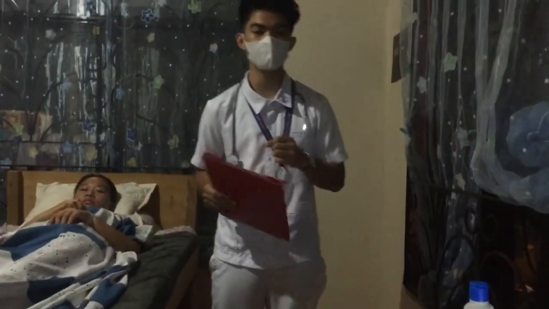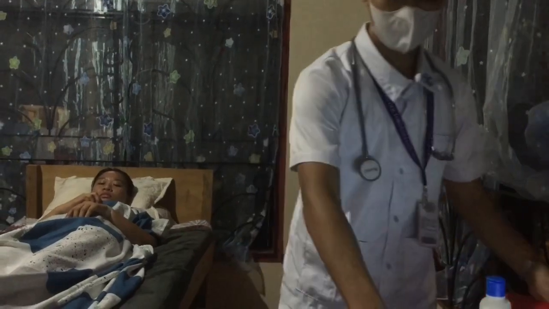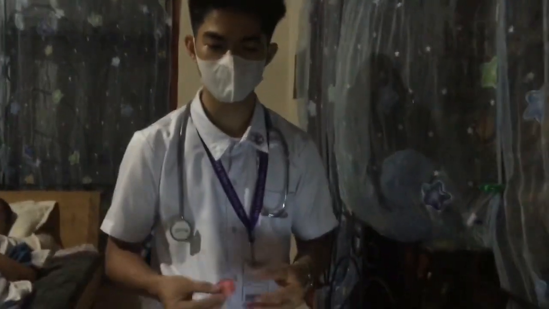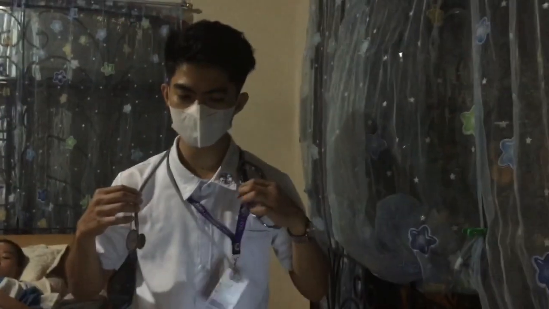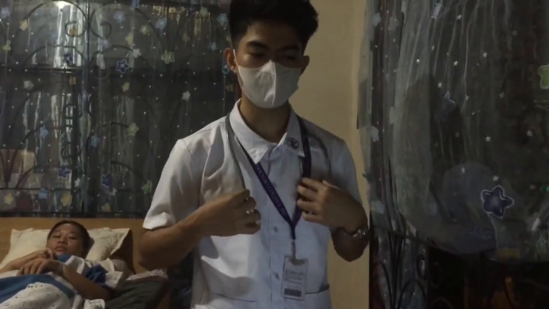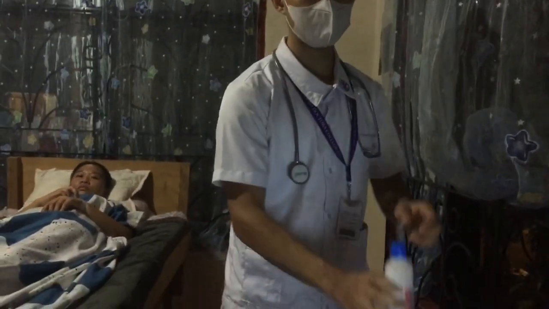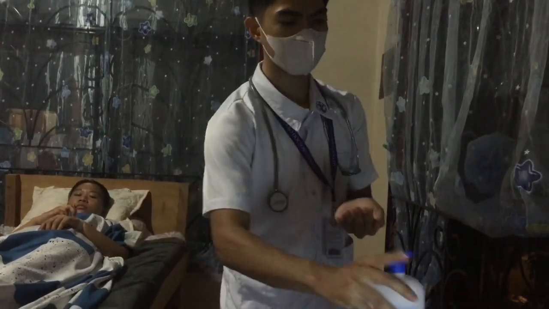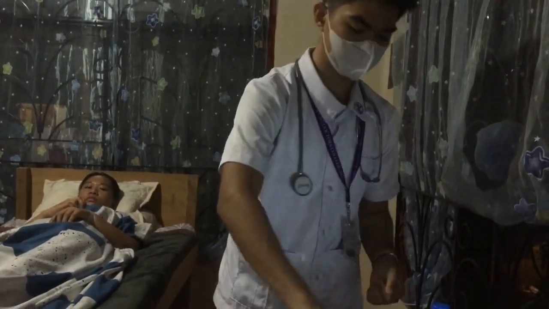Then second, determine the scope of the assessment and prepare the necessary equipment that I'm going to use, including the tape measure for the measurement of the patient's abdominal girth, and a stethoscope to listen for the patient's bowel sounds. Now, perform hand hygiene to protect the patient as well from infection and cross-contamination. And I'm going to wear my gloves.